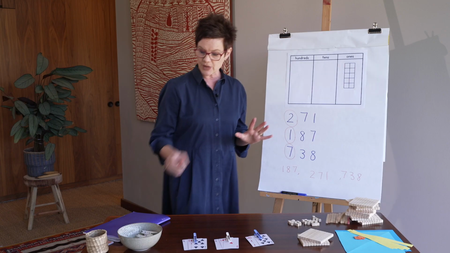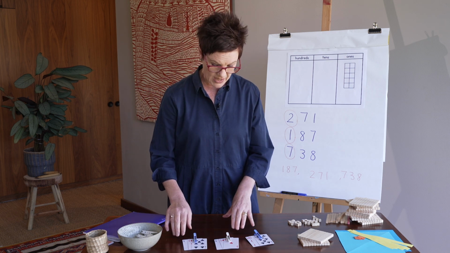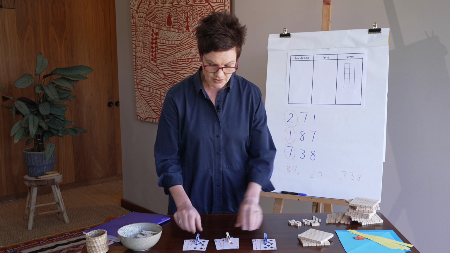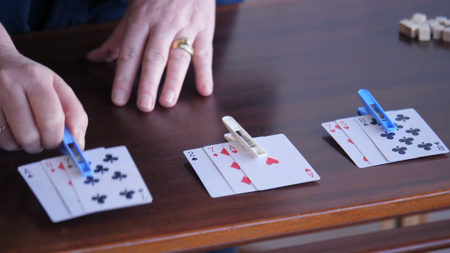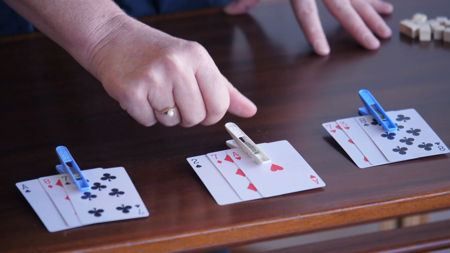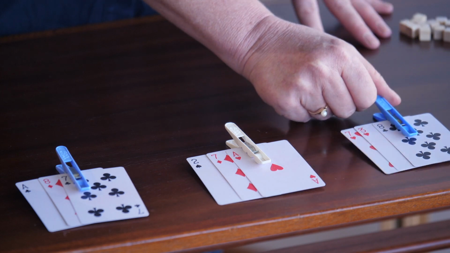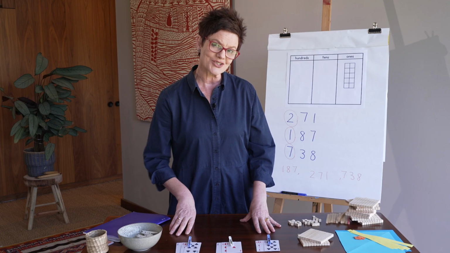Let's rearrange those on my desk so I can see, oh look, it's already in that arrangement. My smallest, my middle number and my largest. So I move across from smallest to largest.